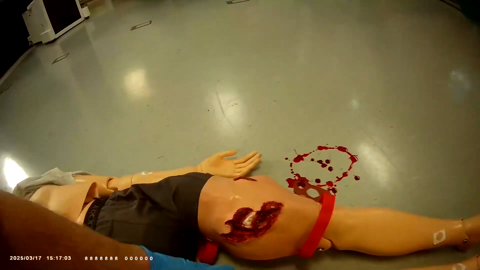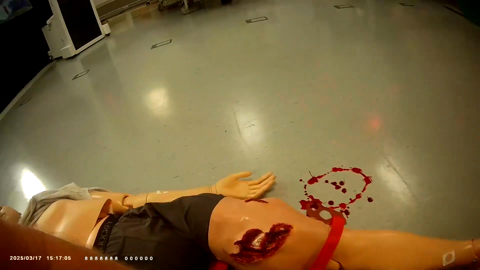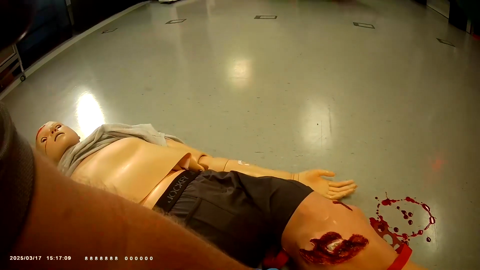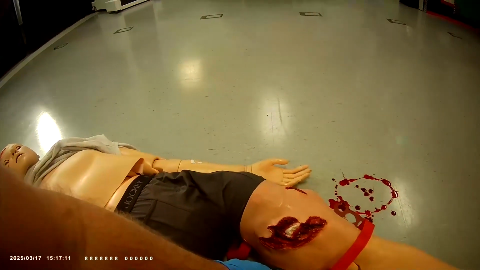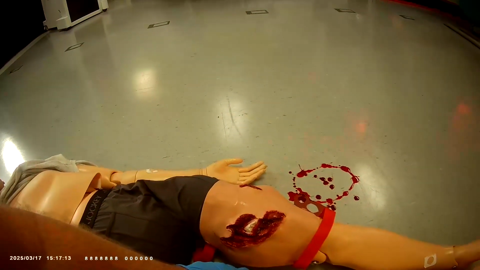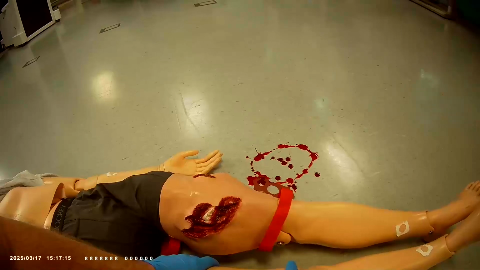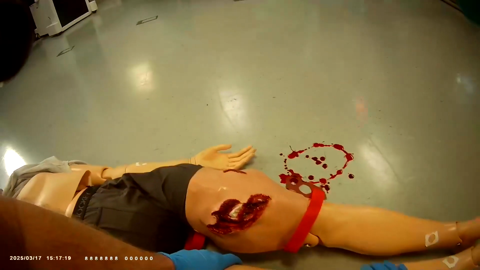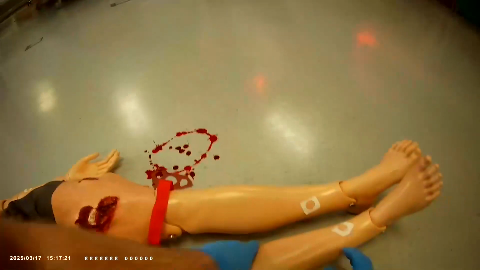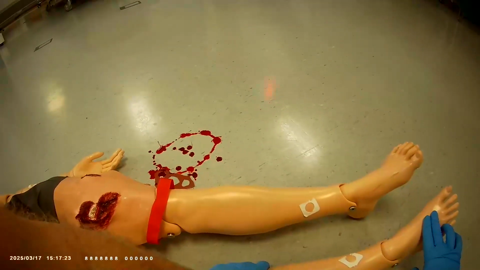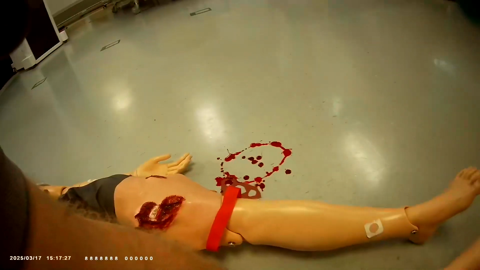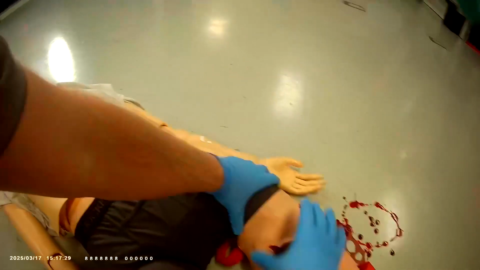Checking his right leg, assessing his femur for DCAP-BLS TIC, which is deformities, contusions, abrasions, burns, punctures, penetrations, lacerations, and swelling. Check his lower leg for the same. We're going to assess pulse, motor, sensory. Check cap refill, see if we have sensation to his right leg.